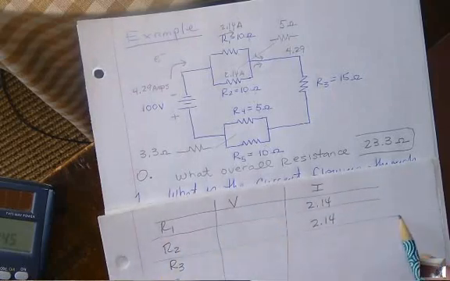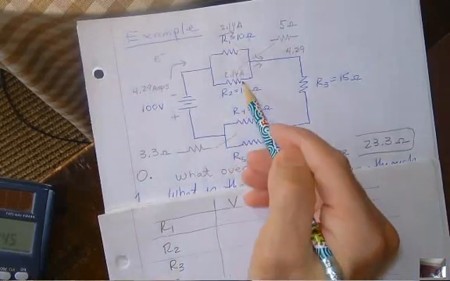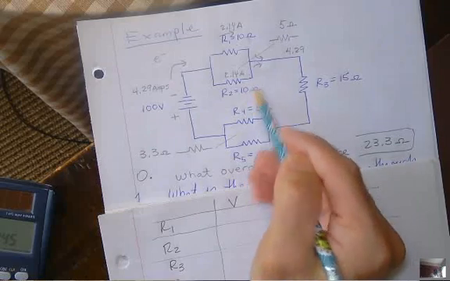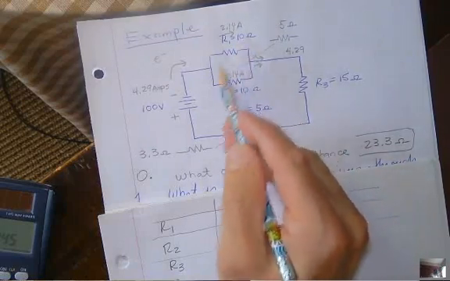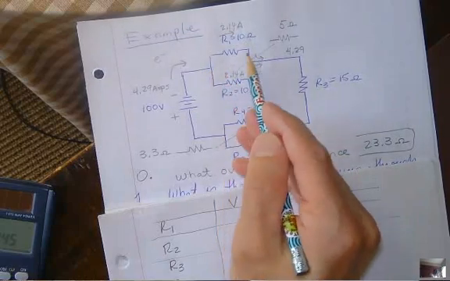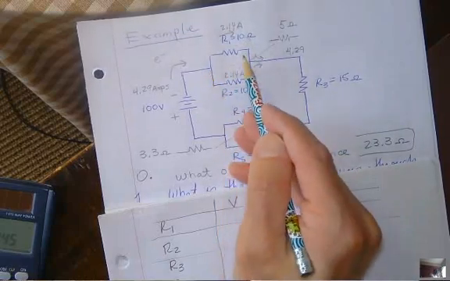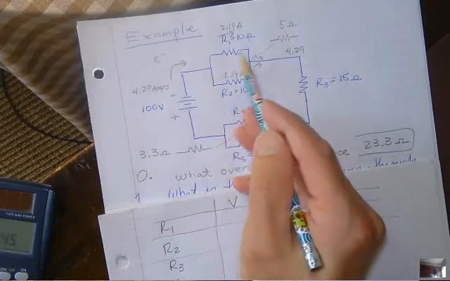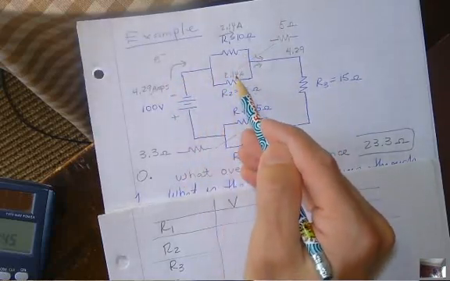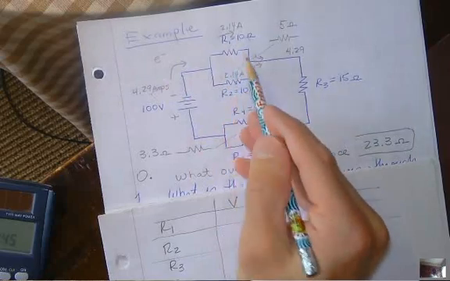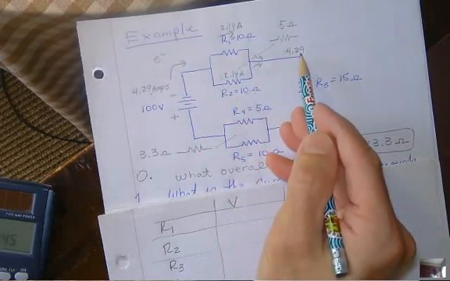Does that make sense? Why are they half? Because half of it went this way, half of it went that way, because they had the same exact resistance. One wasn't harder than the other. So half the cars go this way, half the cars go that way, half the water goes this way, half the water goes that way, half the electrons go this way, half the electrons go that way. 4.3 divided by 2, 2.15. Makes sense? Then they add back up to this here.